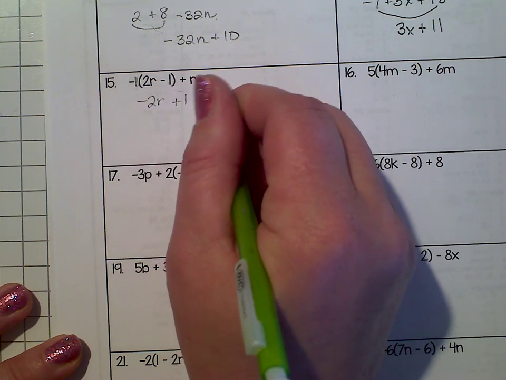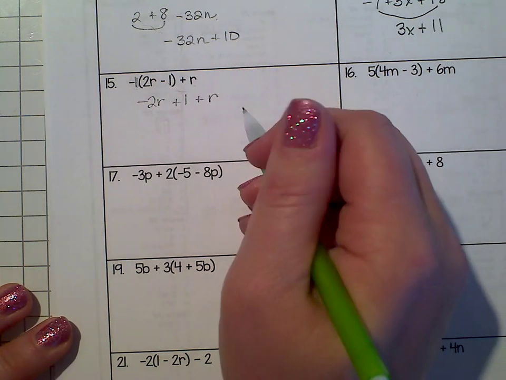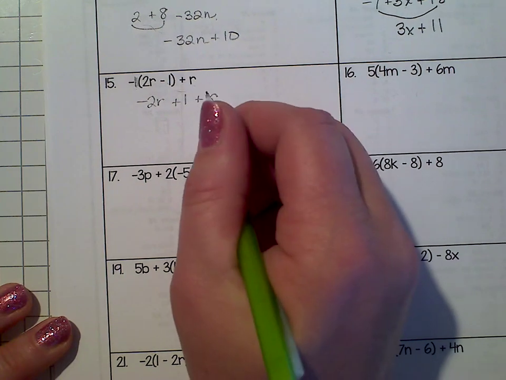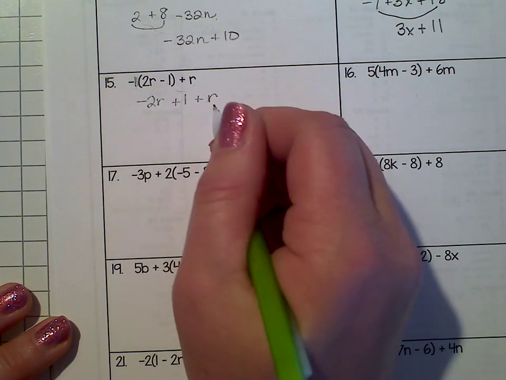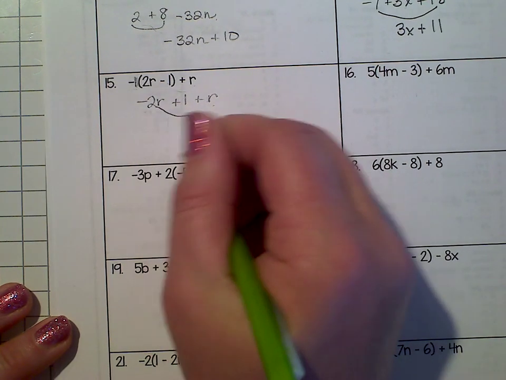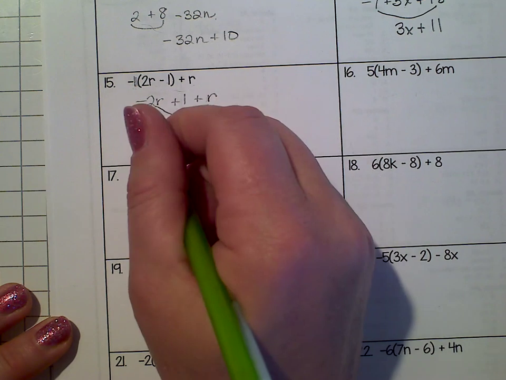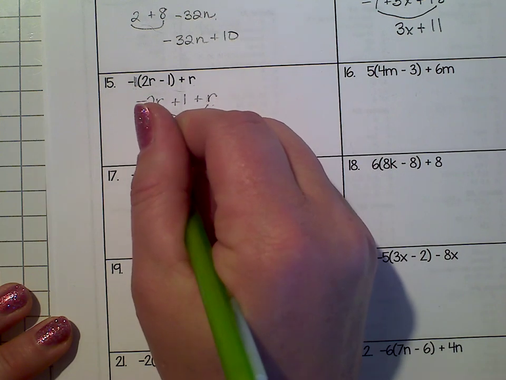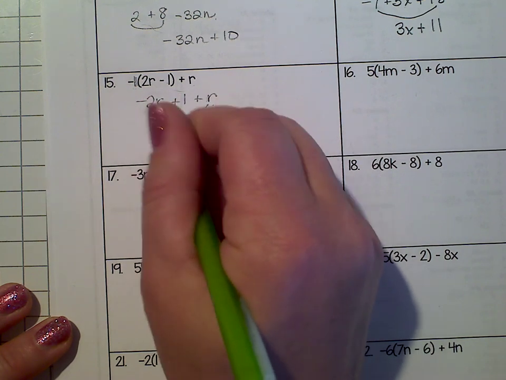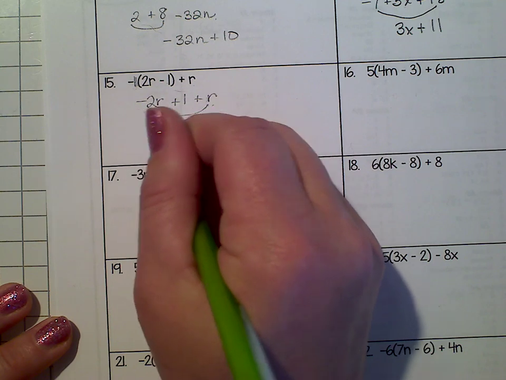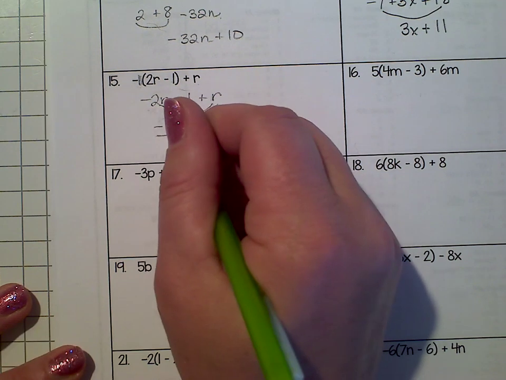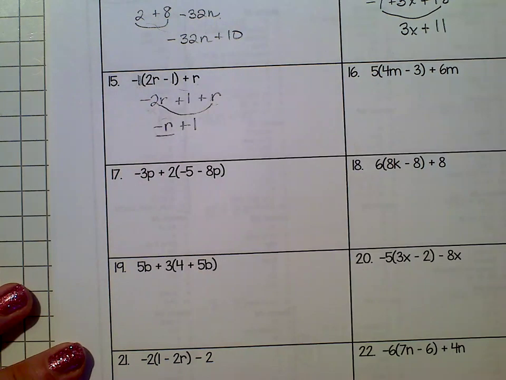Plus r. And so now when we're bringing it together, this is like a 1. So negative 2r and a positive r equals a negative 1r, but you just show the variable by itself, and then plus 1.